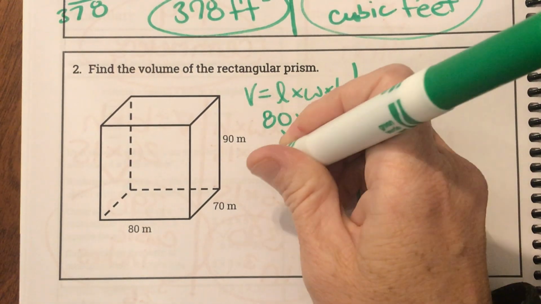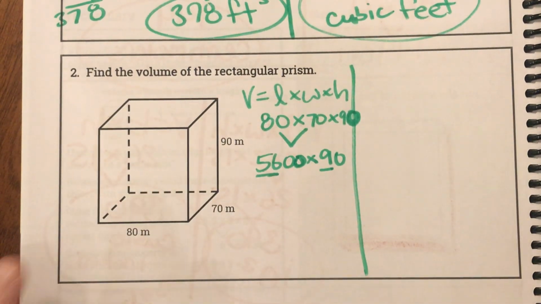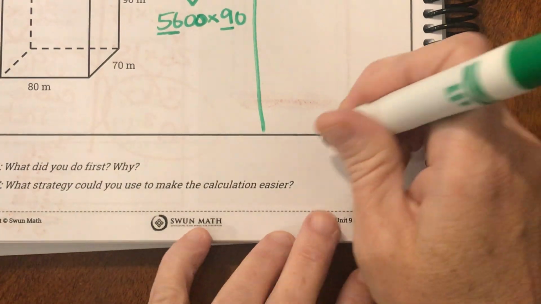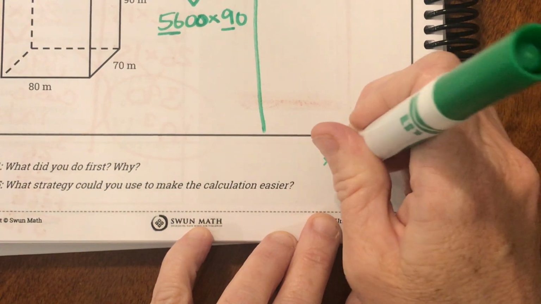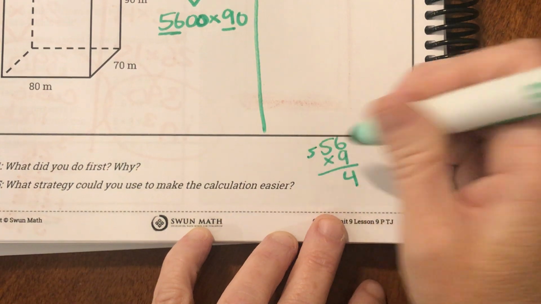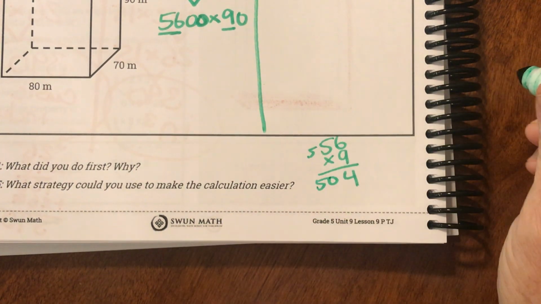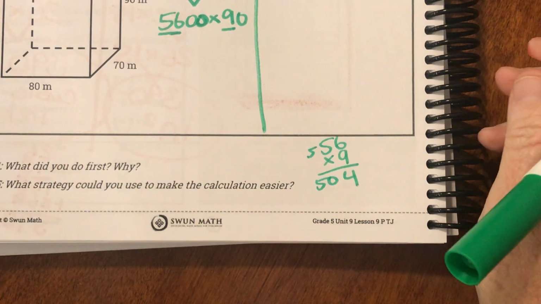Okay, I cannot do that in my head. So I could say 56 times 9, but even that I can't do in my head. So maybe find some scratch paper. I'll do it down here. 56 times 9. 9 times 6 is 54. 9 times 5 is 45, plus 5 is 50. So I'm getting 504.